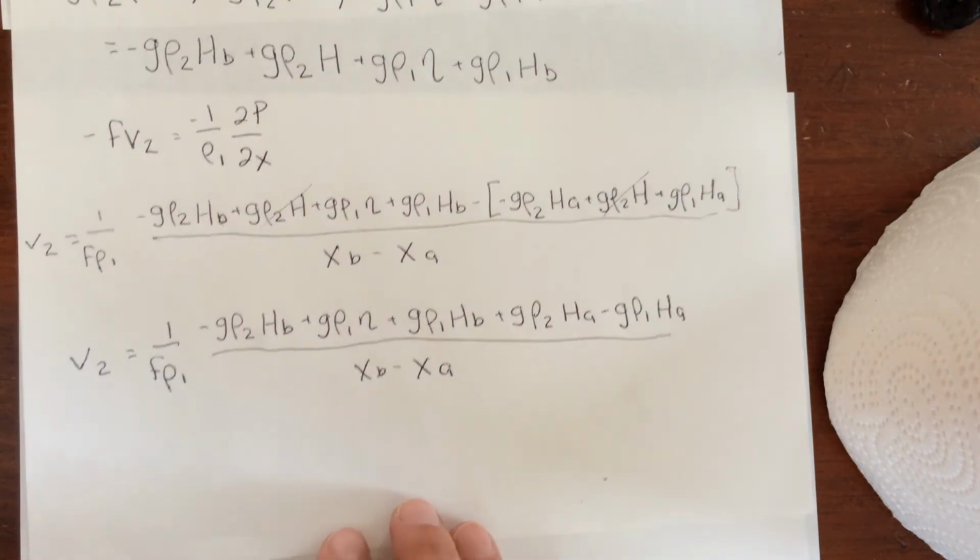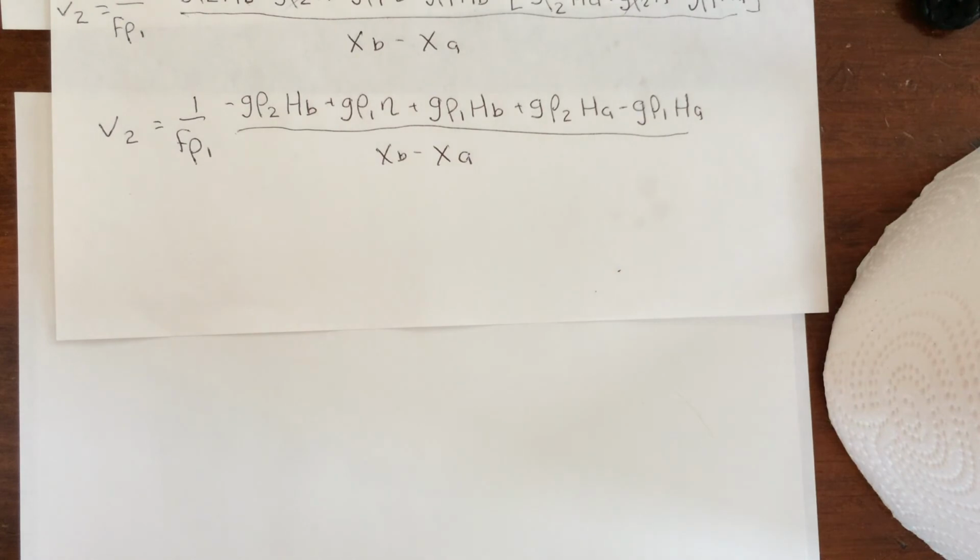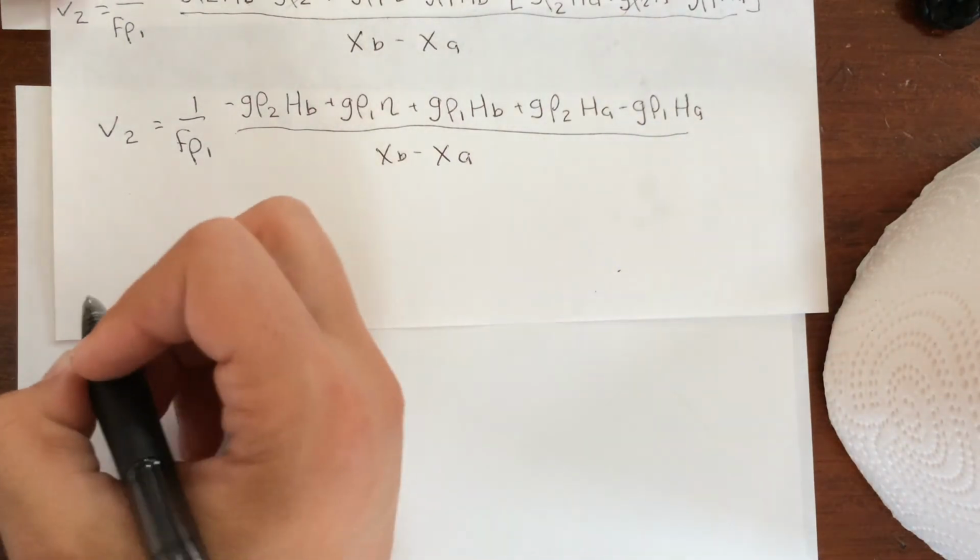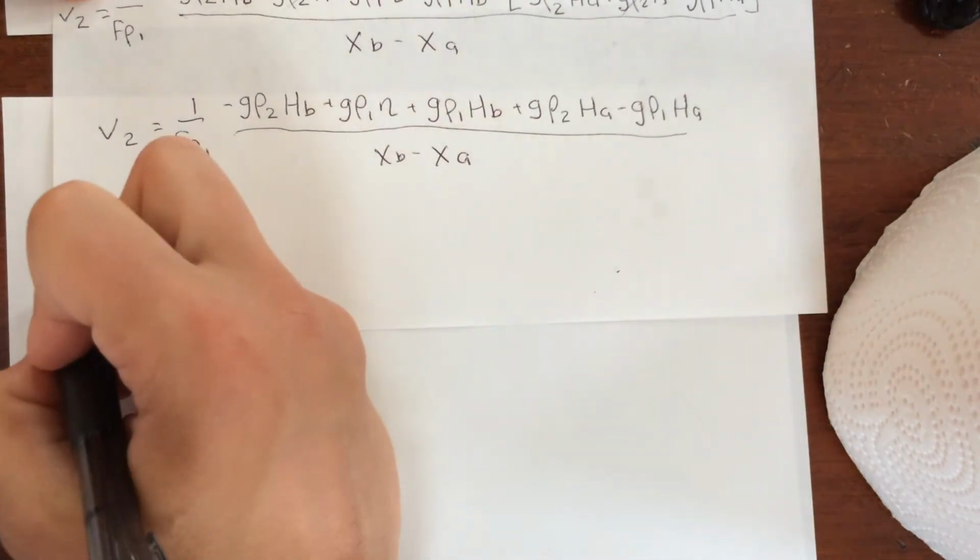Now I'm going to plug in values from before. This gets a little bit long and messy, so bear with me here, and I apologize for how messy it ends up.